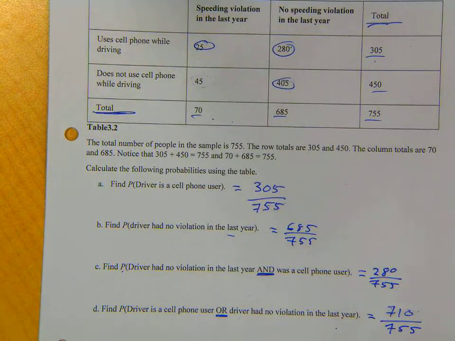By the way, that 45, we just talked about the complement space, right?